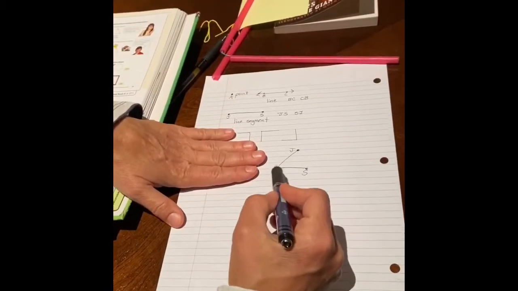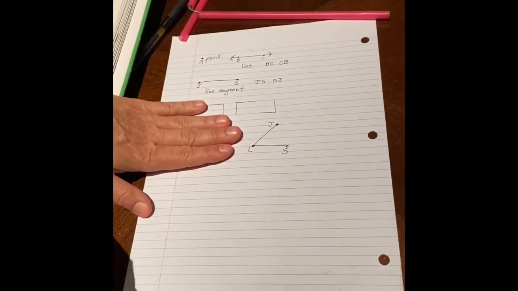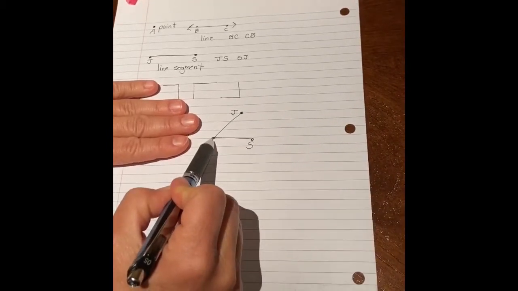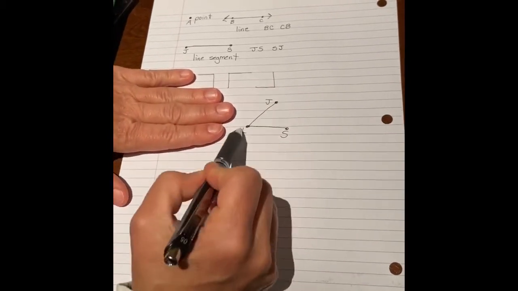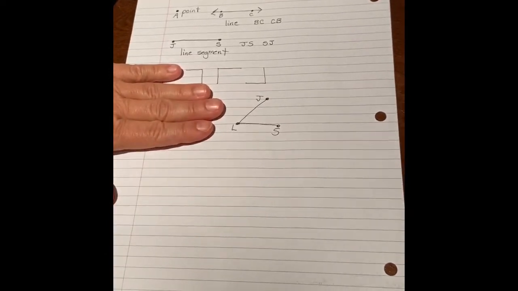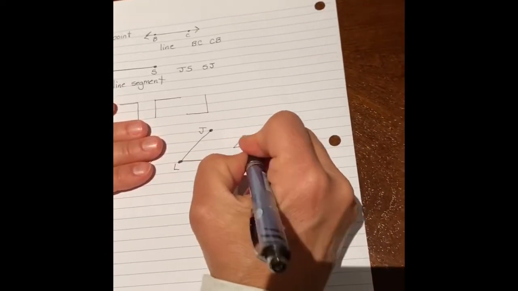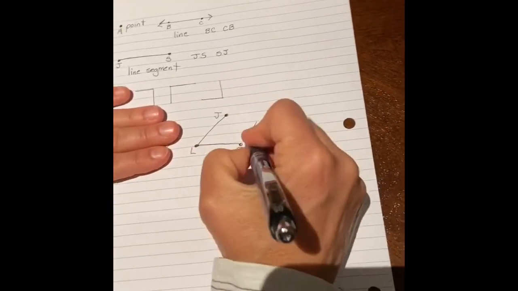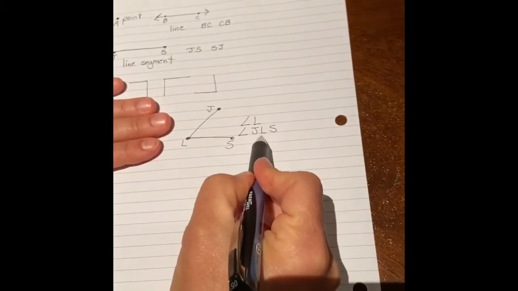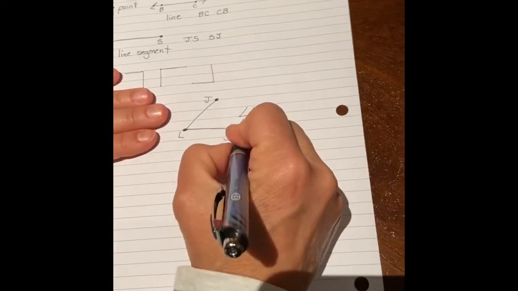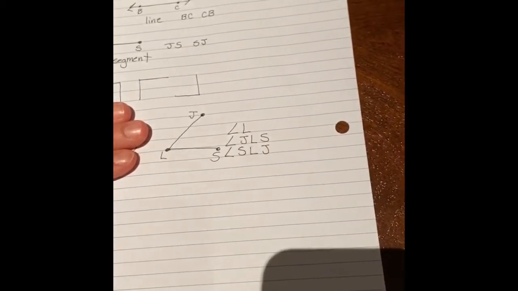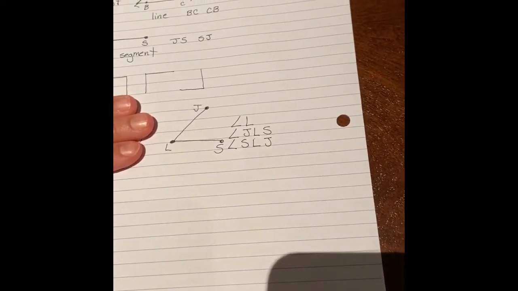Let me tell you a little bit about naming an angle. When you have 2 line segments that meet at a point, this is an angle. This point always has to be the middle letter. So I can call this angle L, or I can call it angle JLS. Notice the L is in the middle. Or I can call this angle SLJ, as long as that L is in the middle.